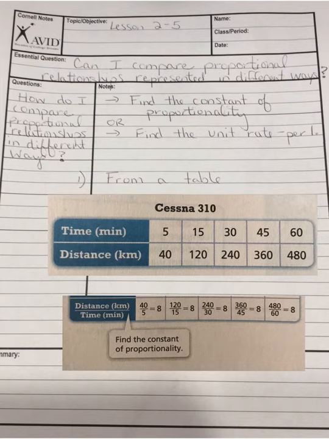There's only 2 slides. I know it looks like a lot here, but we're going to talk about how we can compare proportional relationships represented in different ways. So how do we do this?